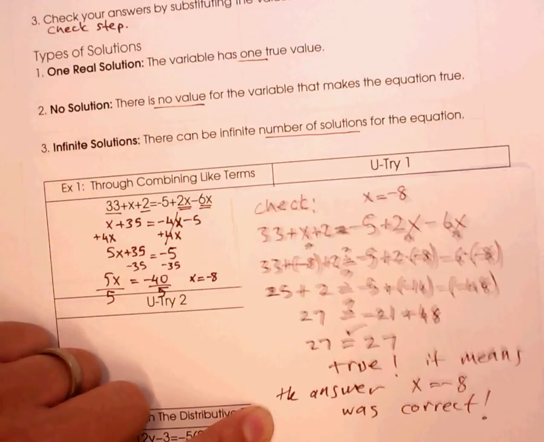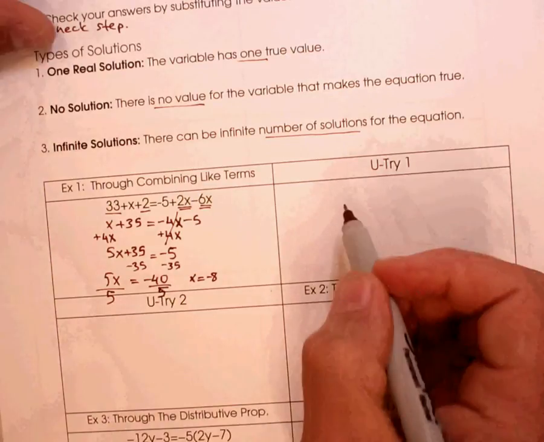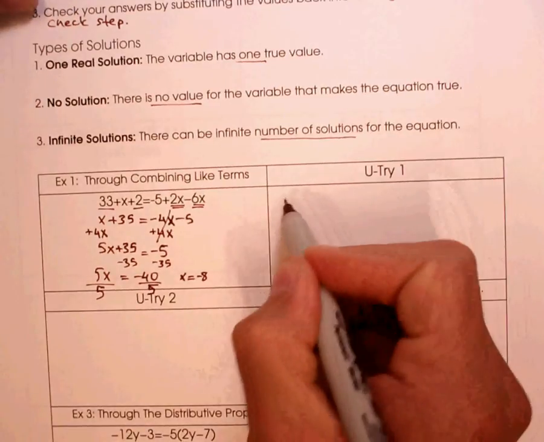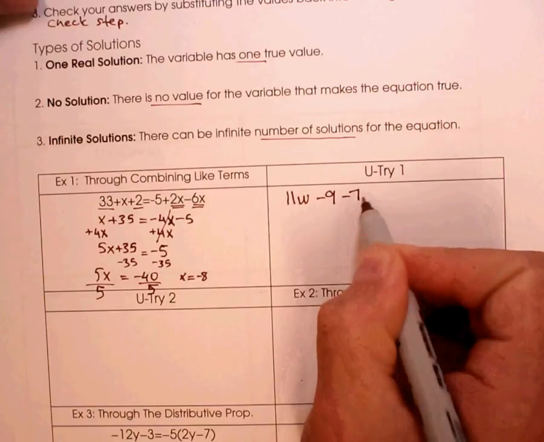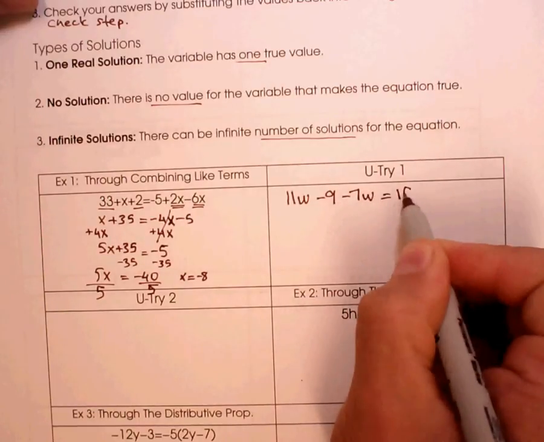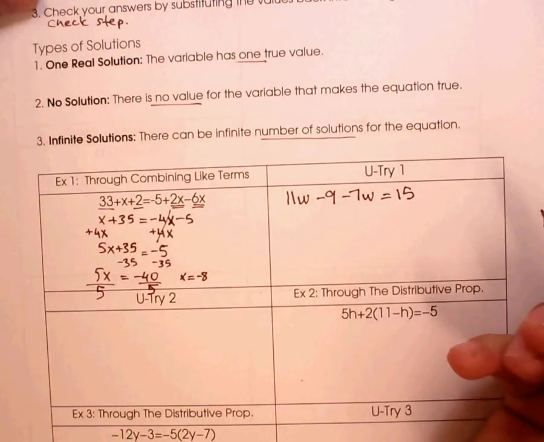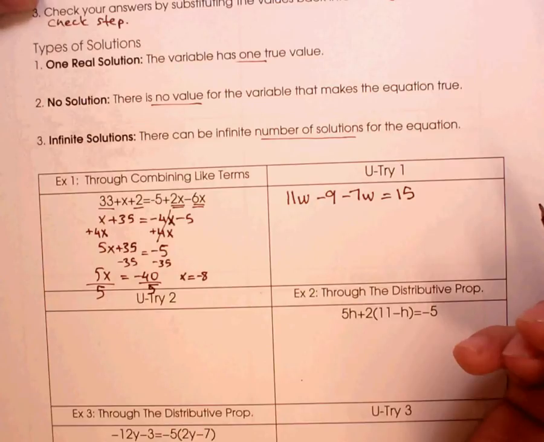Now here is your U-try. Please try this on your own. 11w minus 9 minus 7w is equal to 15. Combine like terms on each side. Try to isolate your variable, and you can check your work to confirm your answer.